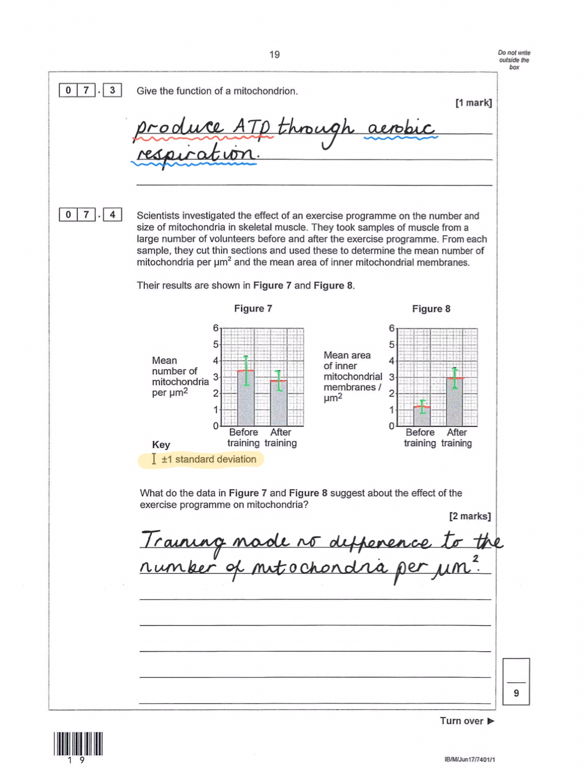There is no value on the y-axis common to the error bar before training and the error bar after training. So there is a significant difference in the mean area of inner mitochondrial membranes before and after training. So we can conclude that training led to an increase in the area of the mitochondria.